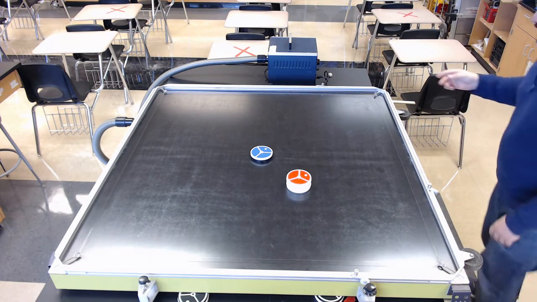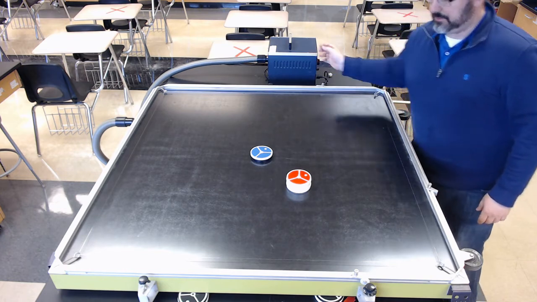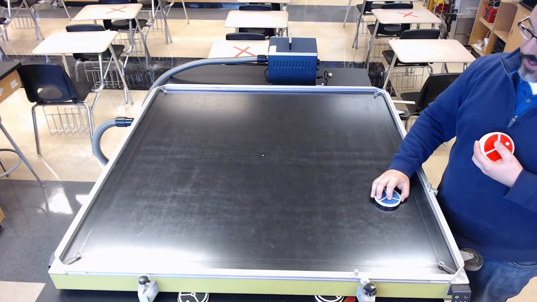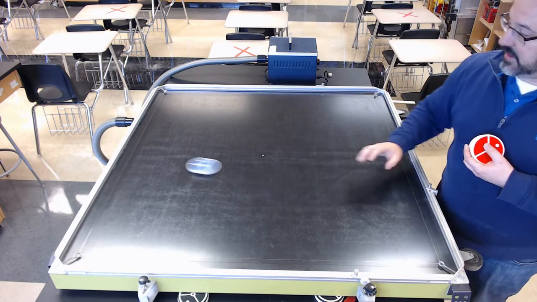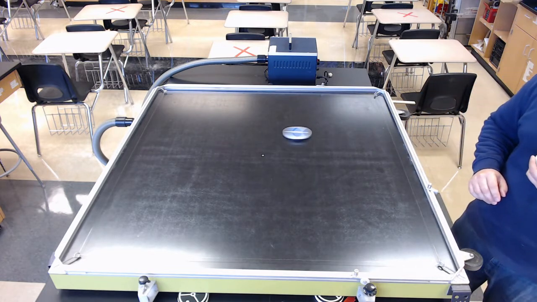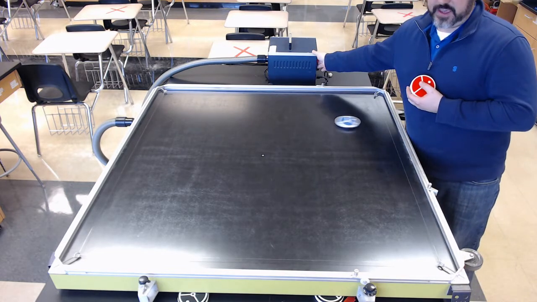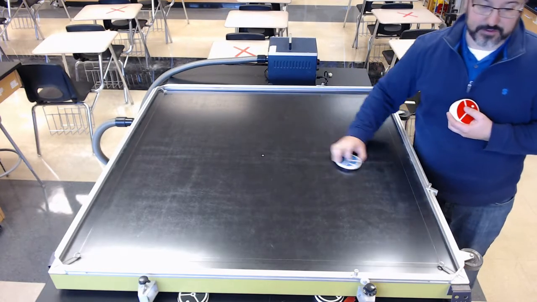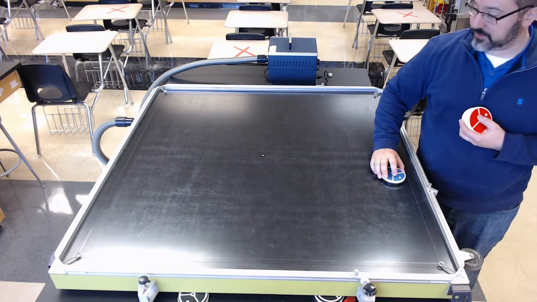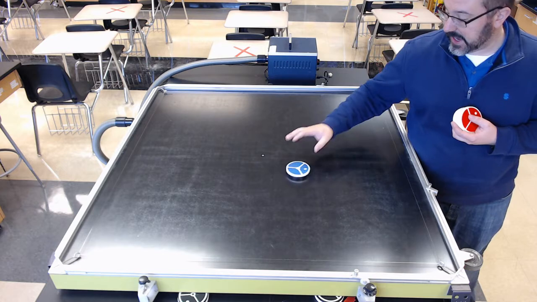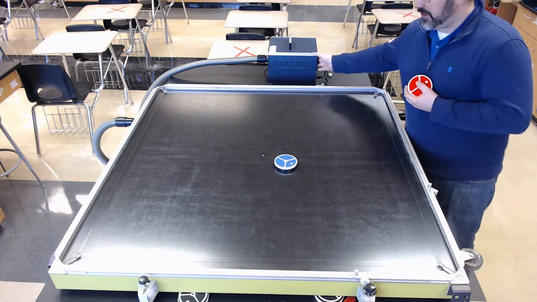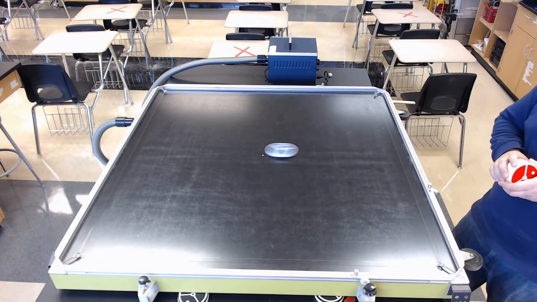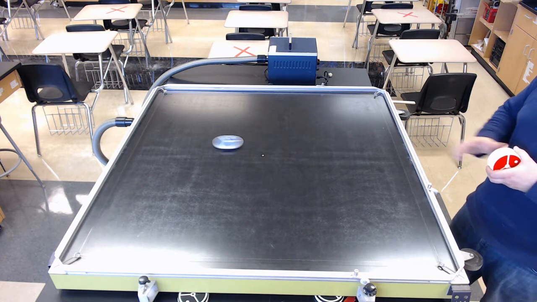occur. I'm going to turn on the air supply, and you will see very quickly that this is a very low friction environment. The minute I turn the air off, this comes to rest. If I try to push this across the surface with the air off, it doesn't even make it halfway. But with the air on, it will bounce for a very long time back and forth.